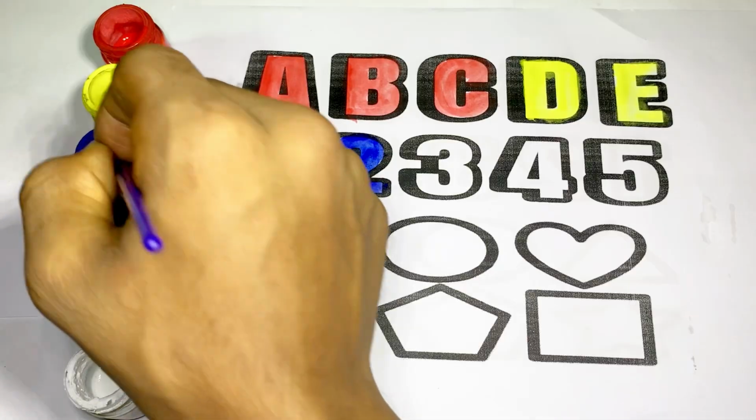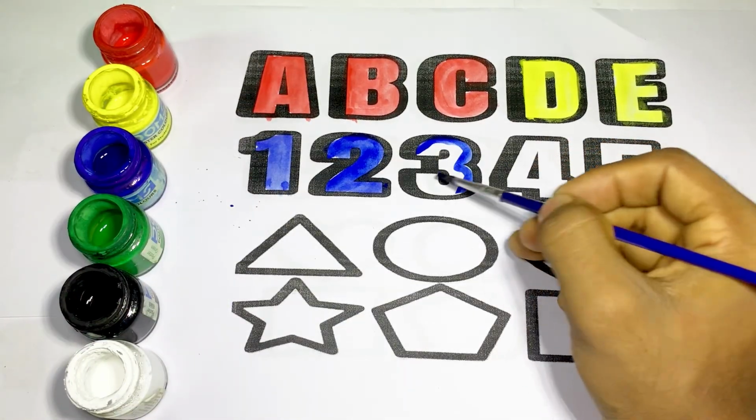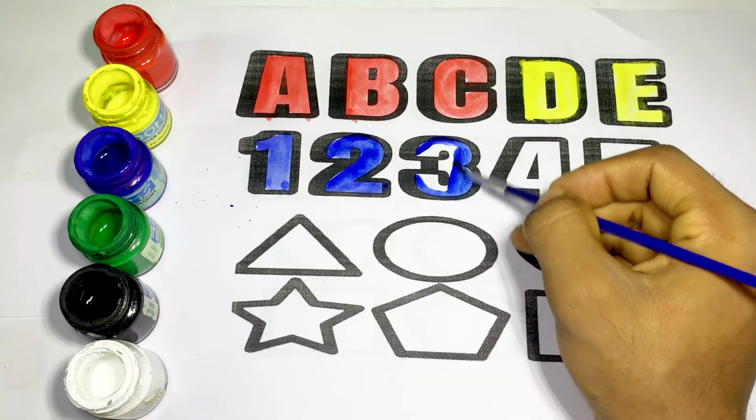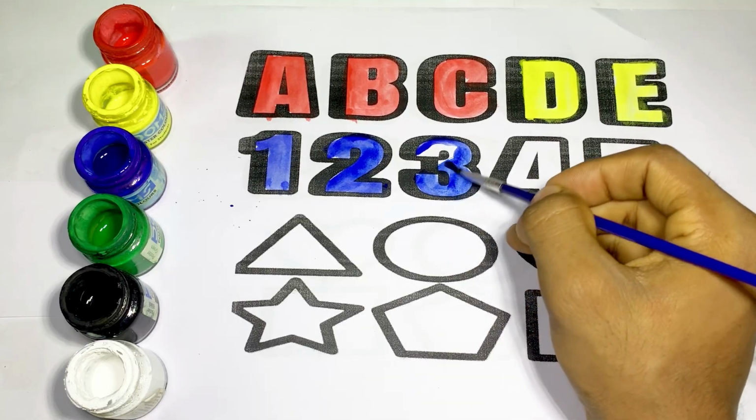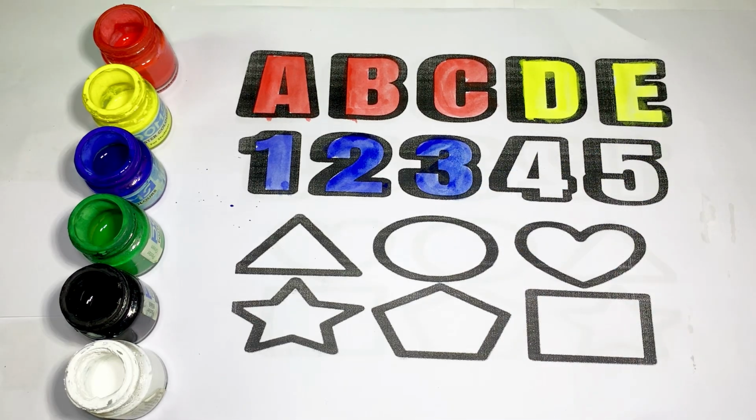Kids, again use blue color and draw 3. Three, 3. The numbers of 3. Kids, next 4. The numbers of 4, and use green color.